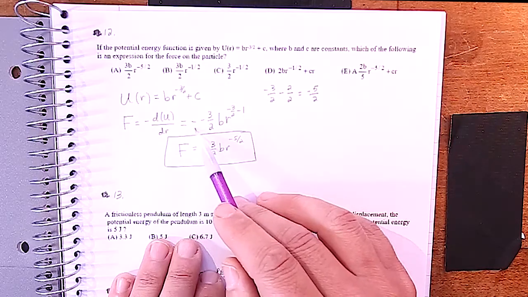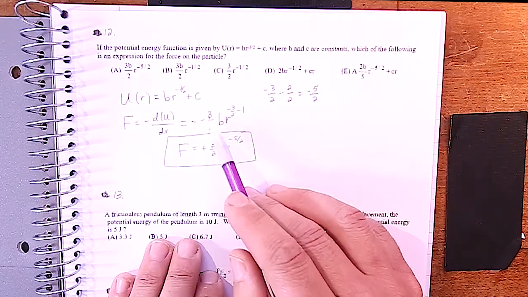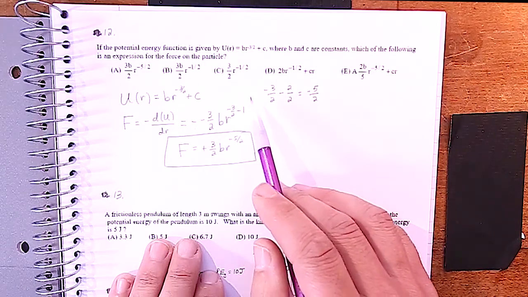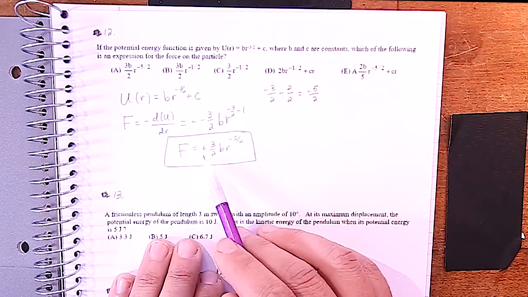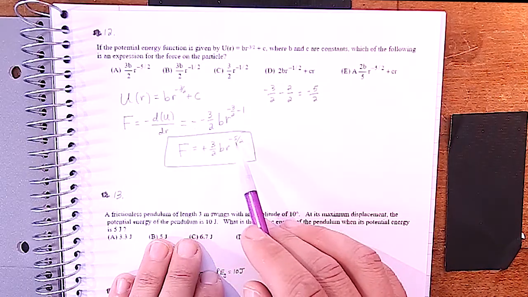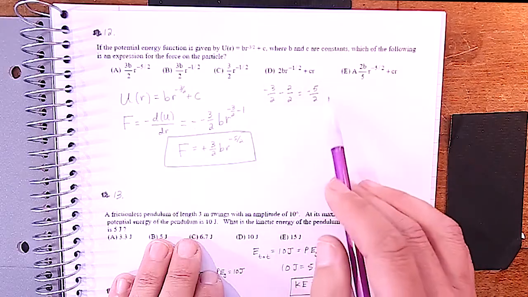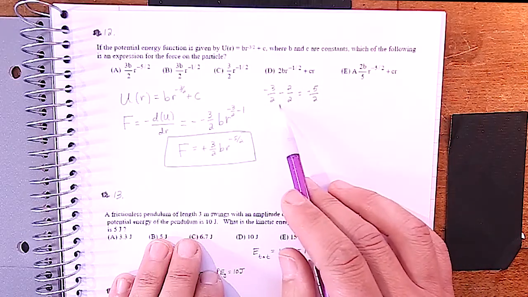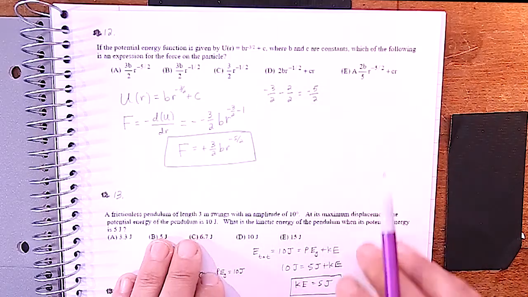So we do negative times the -3/2 Br to the -3/2. We subtract 1, multiply through, and that gives us 3/2 times Br to the -5/2. And here's the adding of the fractions if you wanted to see that step there.